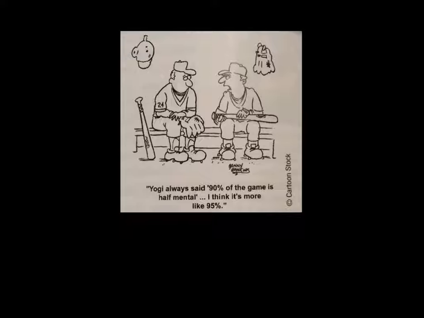Oh, one more thing. I thought this cartoon was pretty funny. That was from your book. Hope you enjoy it.